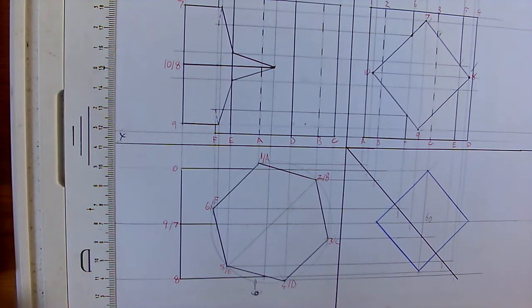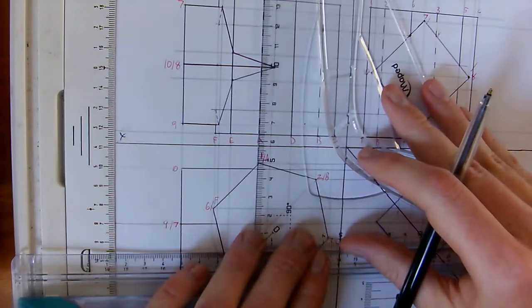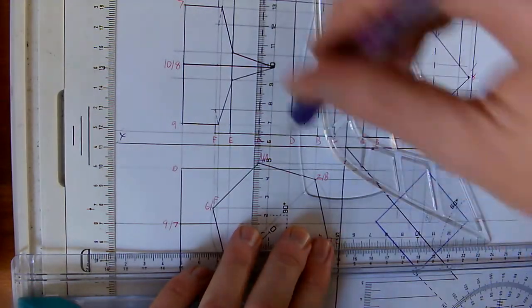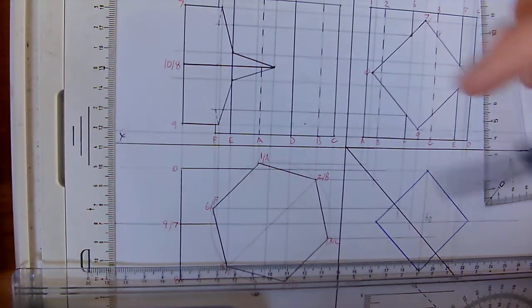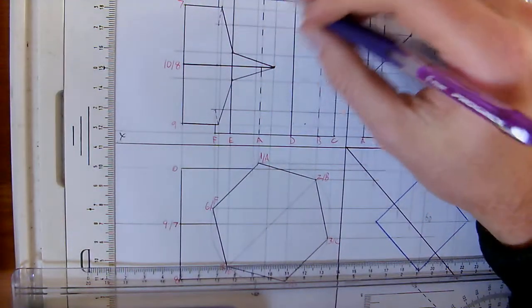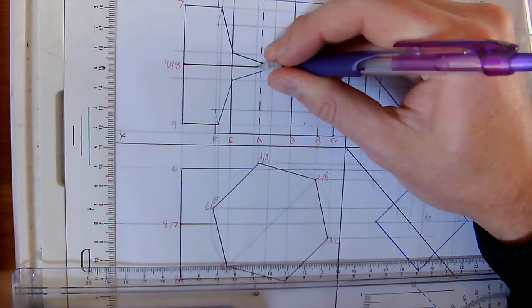And now from the 6F corner, it has to go all the way to line 10. Okay, let's look for line 10. There's line 10, make a little dot. It's going to be a bit shorter.